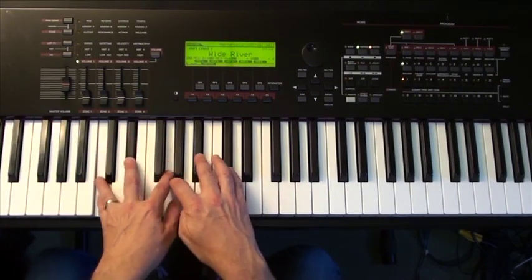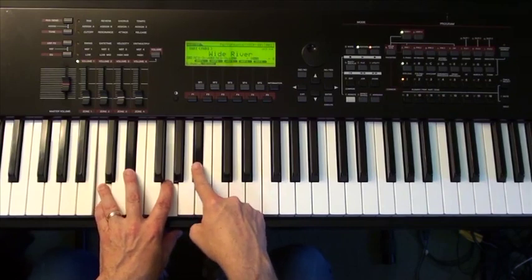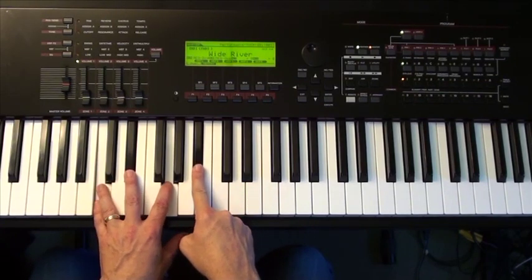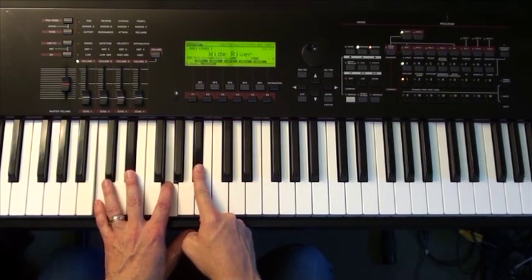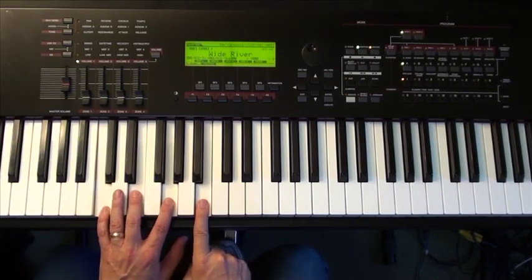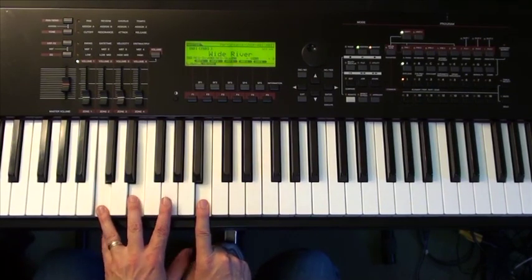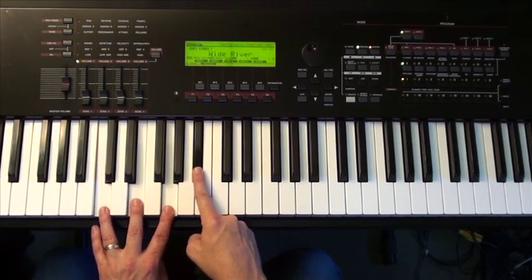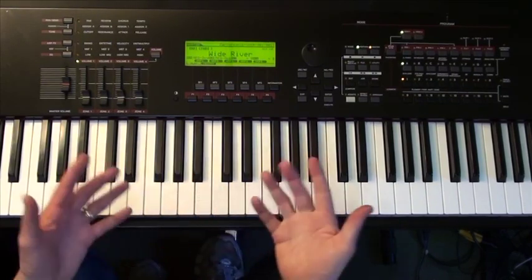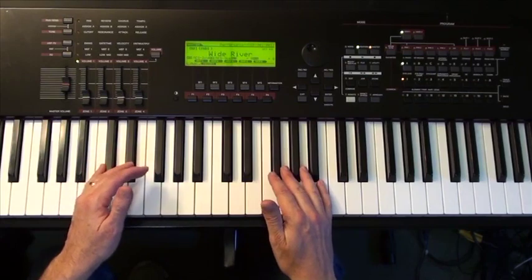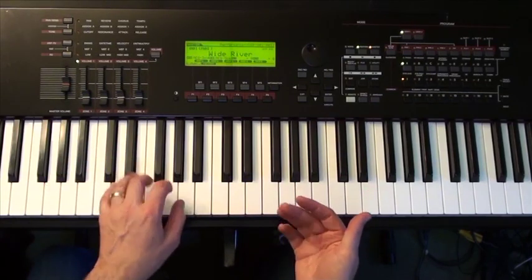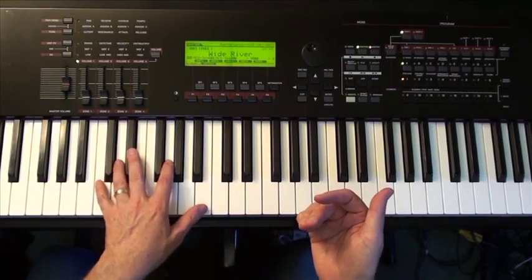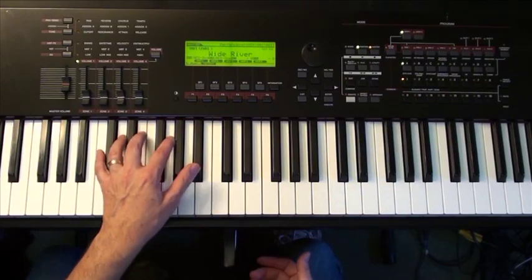A minor 7th chord is a minor triad with a minor 7th, or flatted 7th. A major 7 chord is a major triad and a major 7. And a regular 7 chord, or dominant 7 chord, is a major triad and the minor 7th. So that's the basic idea of 6 chords, minor 7ths, major 7ths, and dominant 7ths.